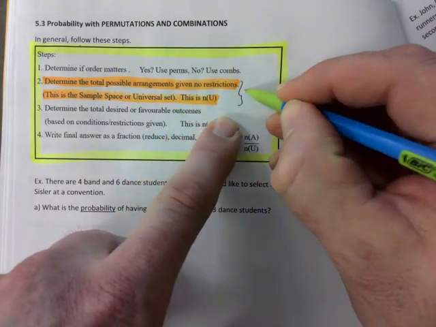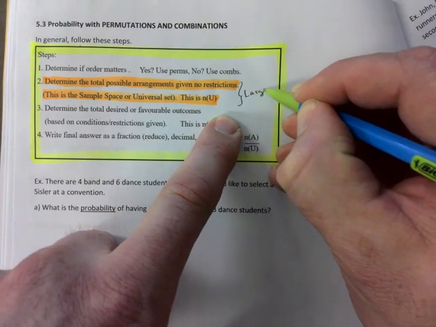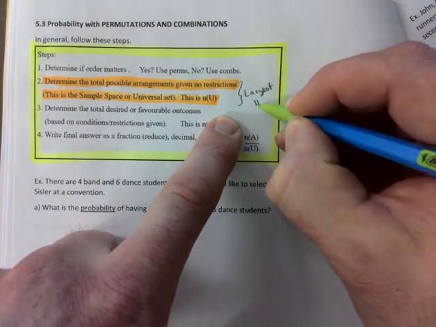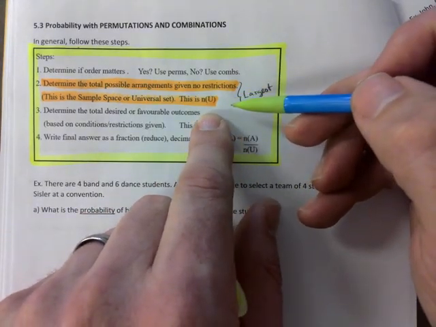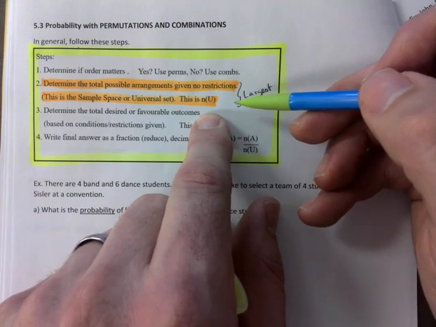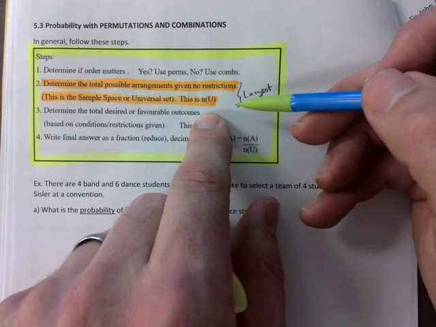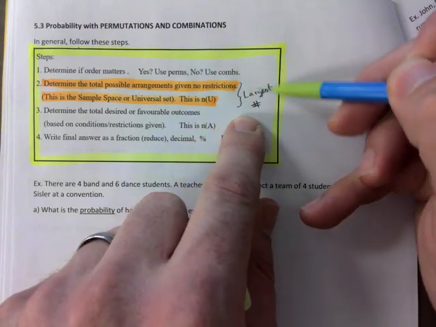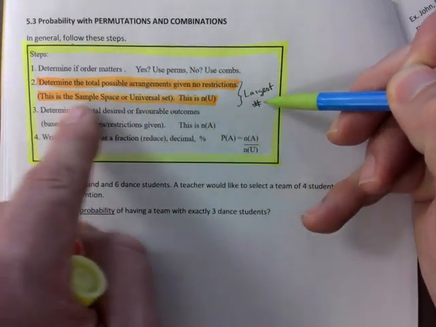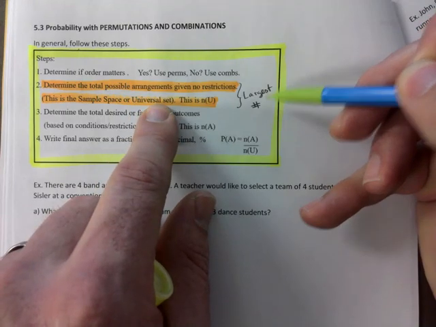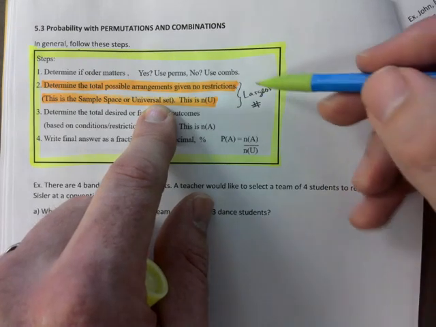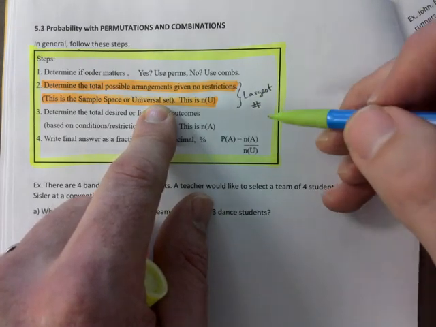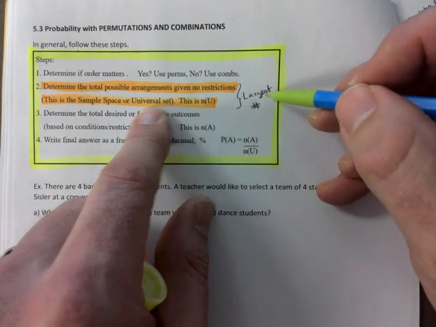I will say this: largest number. I can't emphasize that enough. If your universal is smaller than your specific, the one that has some restrictions, then you're doing something wrong. This is all of them. This is your universal. You remember the universal set from chapter 3? It's the box that we're in. So that's the largest, and then anything else inside the largest box has to be smaller.